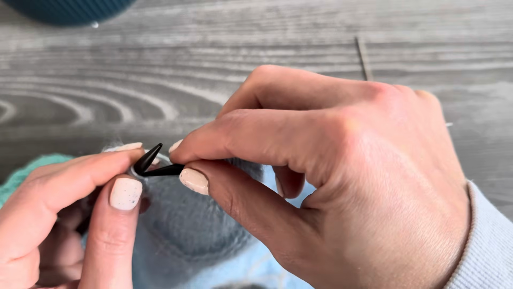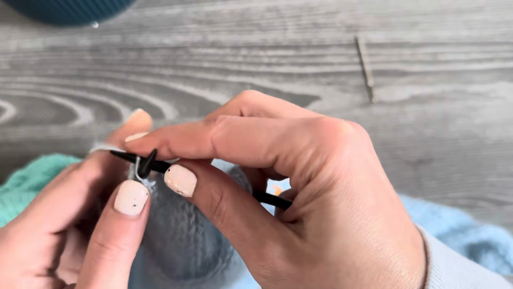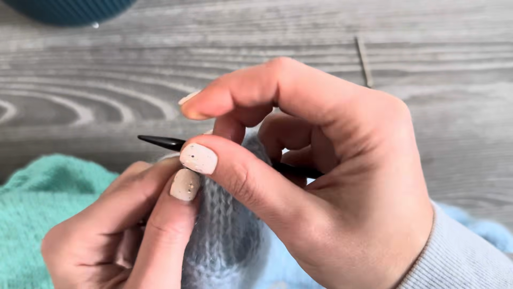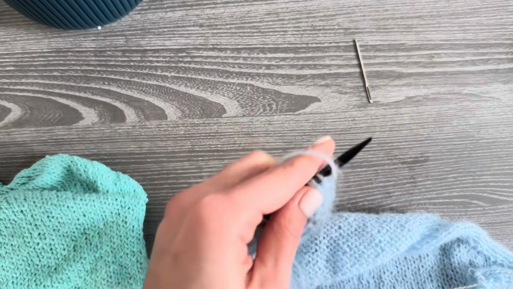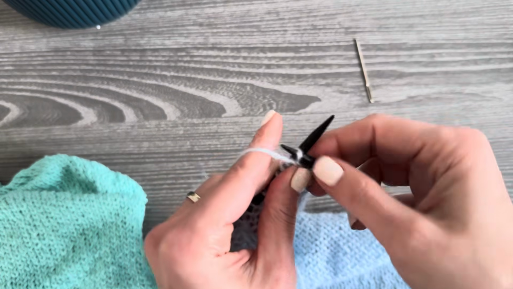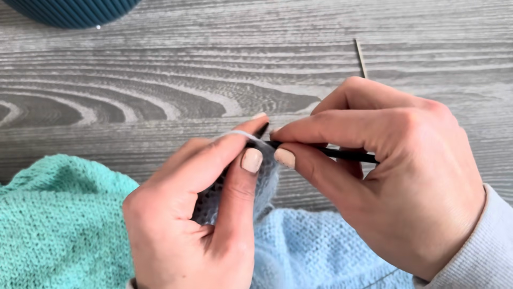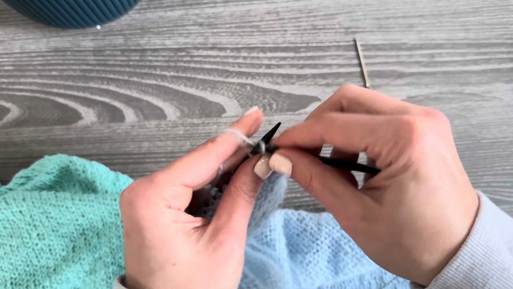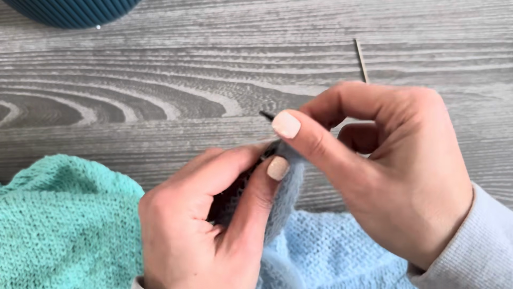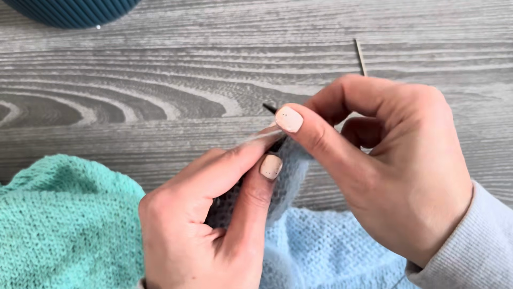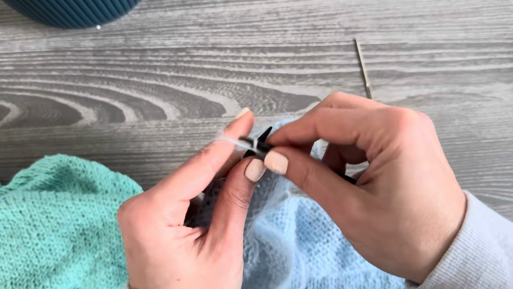I think it's looking a little bit weird over there, but yeah, for your reference, I worked 20 rows, so I increased 10 stitches on this side. And now on the wrong side we will purl, and we will keep repeating these 2 rows for 20 rows. So in total, at the point where we are finishing with the increases, we will have 30 rows in total.